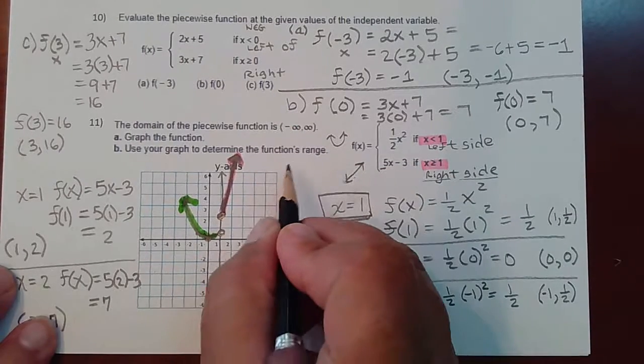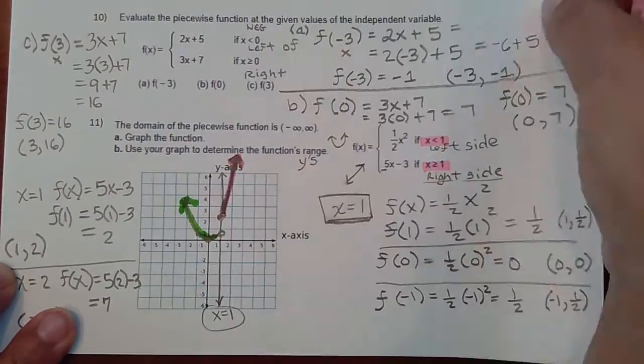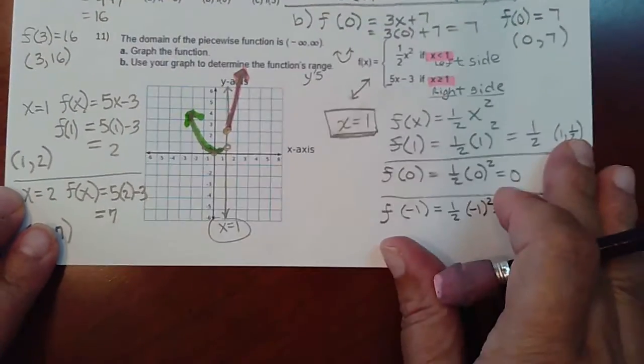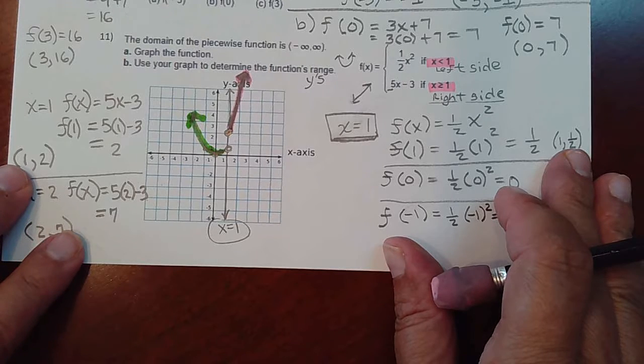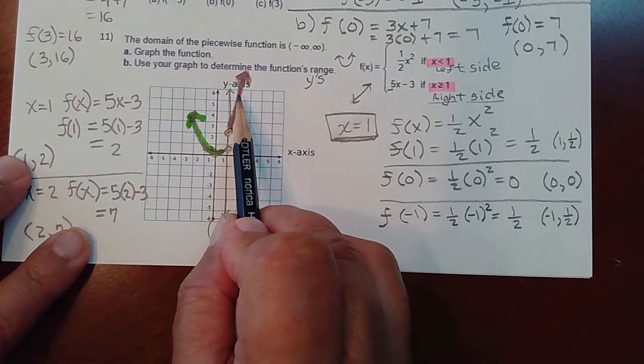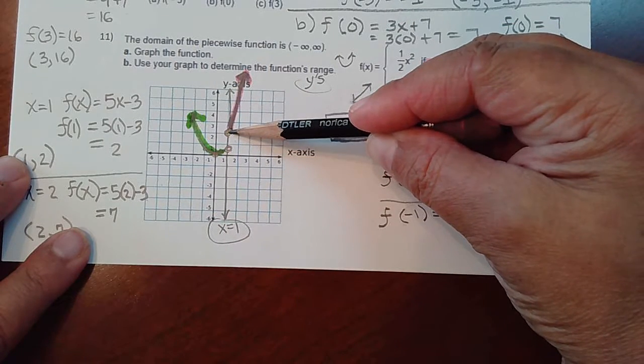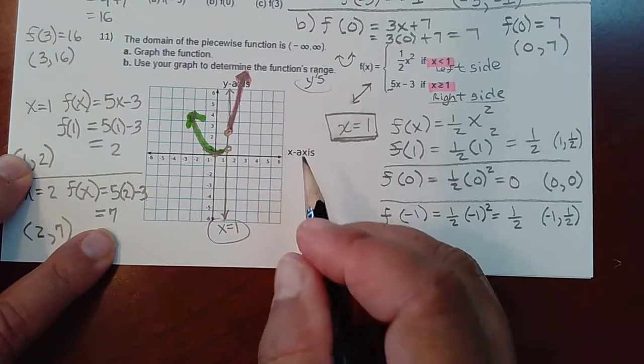You're going to determine the range of each piece separately, and then you're going to give the final range for the entire problem. You're going to union the two ranges together. So on the right-hand side, the range, which is the y values, those y values go from 2 to infinity.